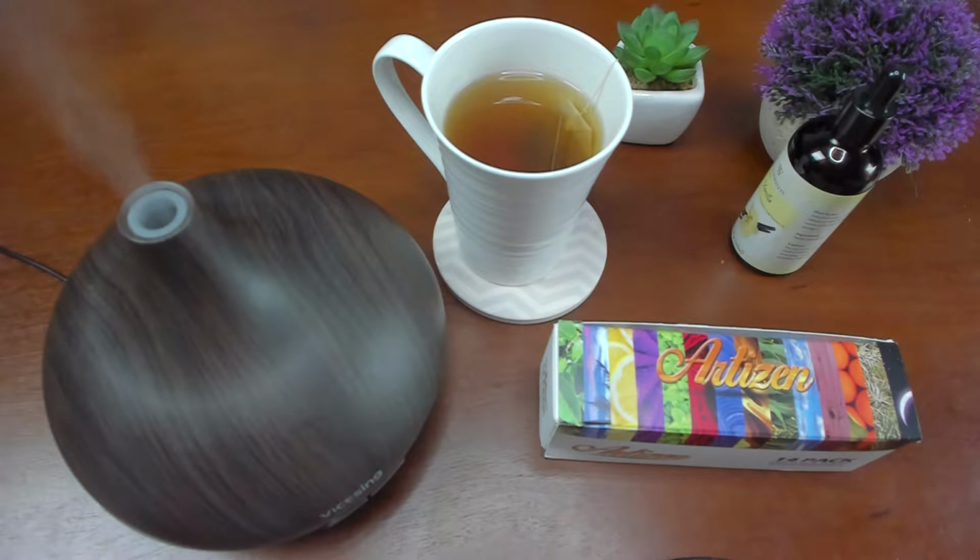As the water is heated, the steam passes through the plant material. The vapors flow through a coil where they condense back to liquid, which is then collected in the receiving vessel.